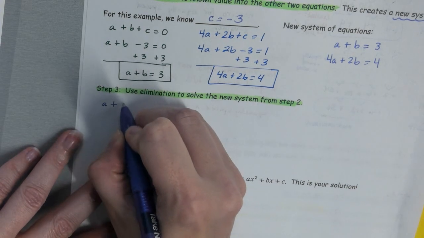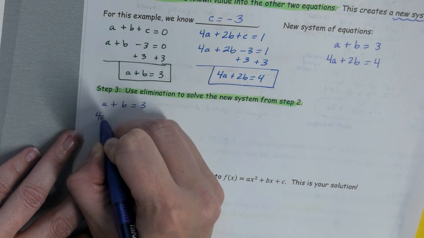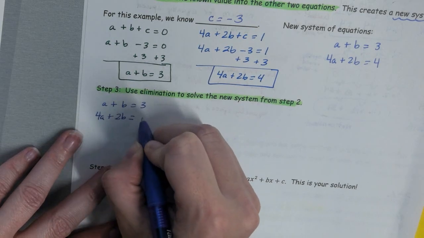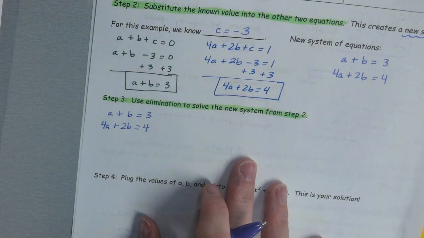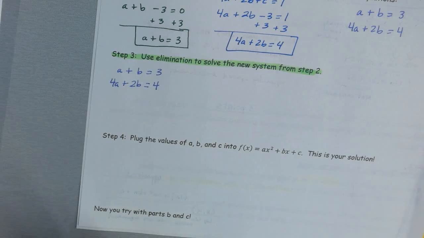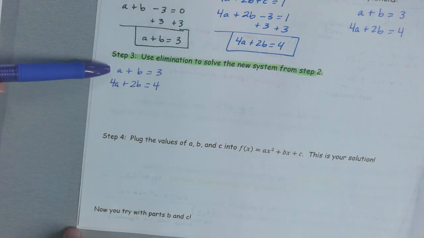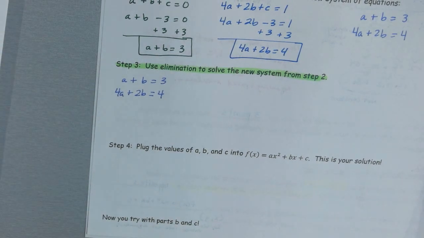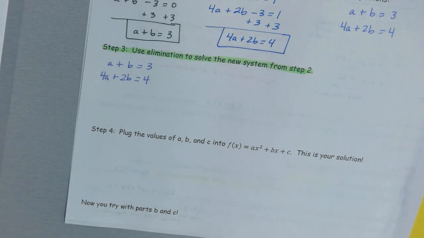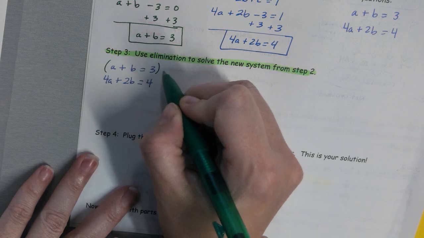Let's stack them up. A plus B equals 3. 4A plus 2B. I guess they really are both going to be quick, so it doesn't matter. So if you want to get the opposites, this is 4A, I can make this negative 4A. Or this is 2B, I could make this negative 2B. Was there one you guys were already thinking of? Am I going too fast? Am I going too slow? Alright, let's multiply by -2. Not both of them, but the top.